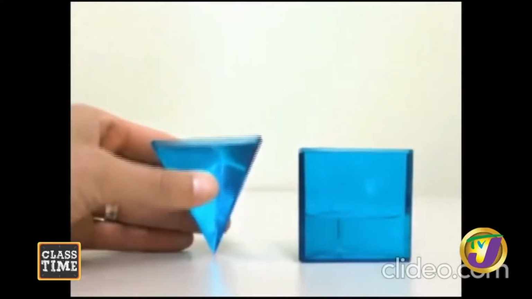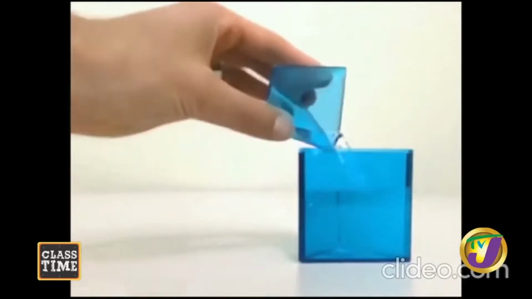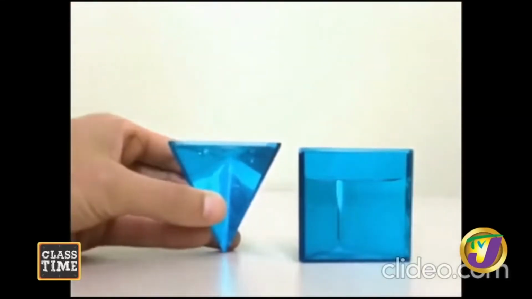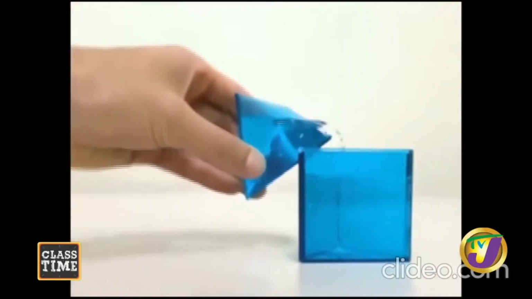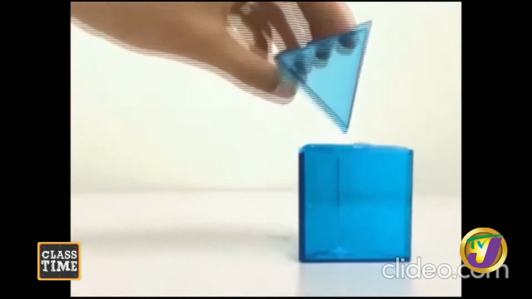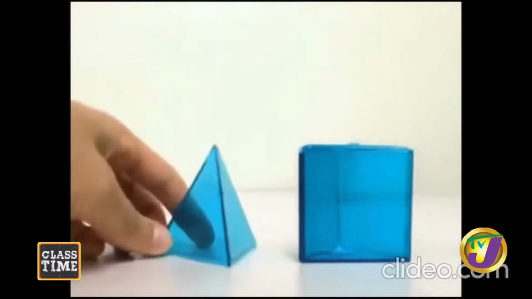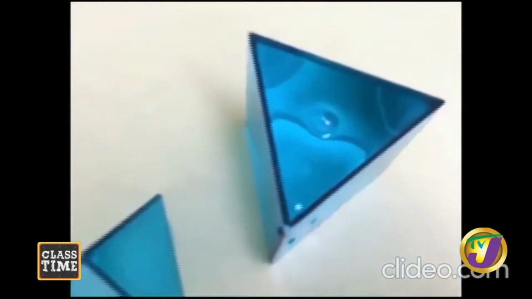He has filled a second pyramid and poured that too into the triangular prism, and it's not full yet, Latoya. This is the 3rd pyramid he has filled, and he has poured it in. I want to see if it's full. Oh yeah, there it is. It's full, Latoya, to the brim.